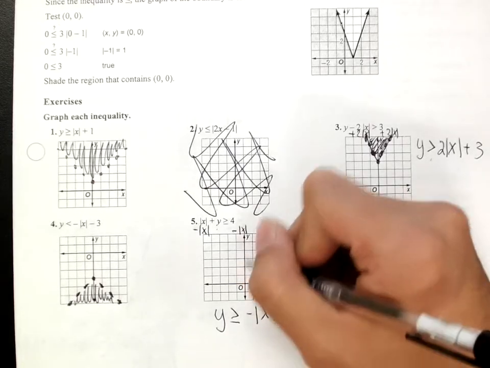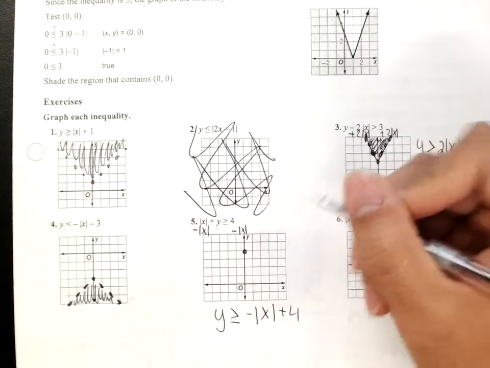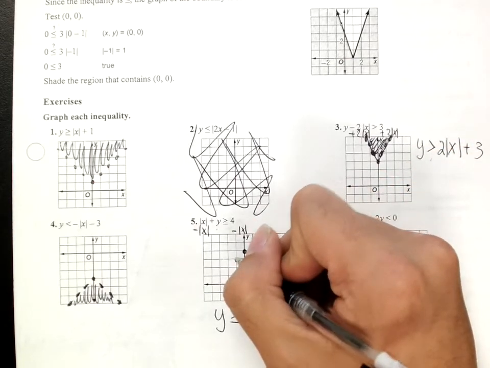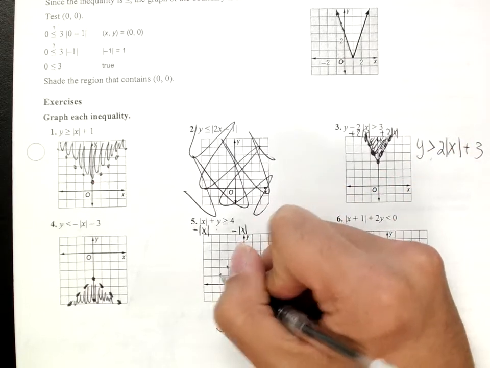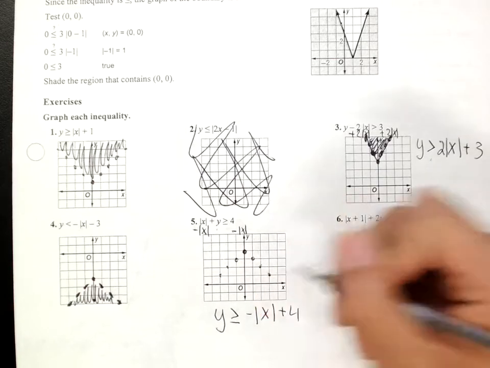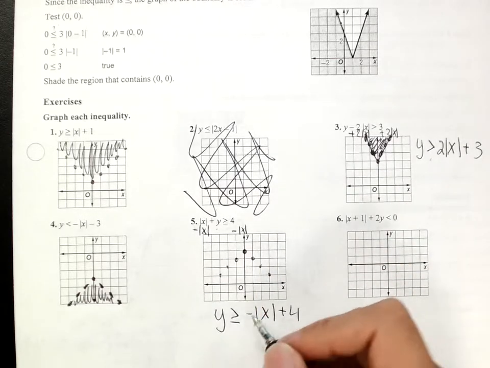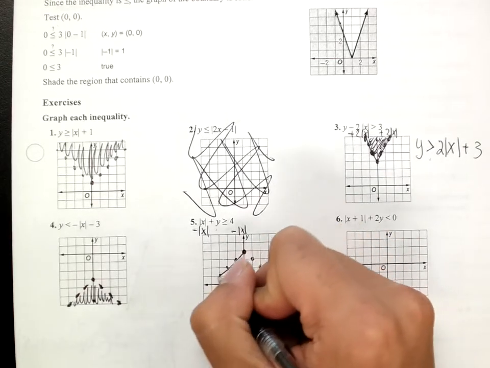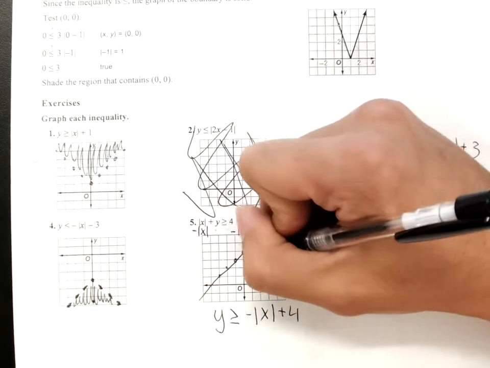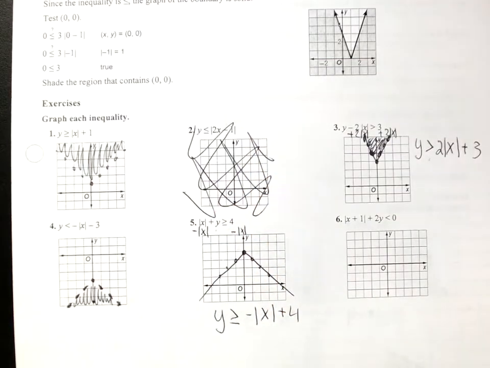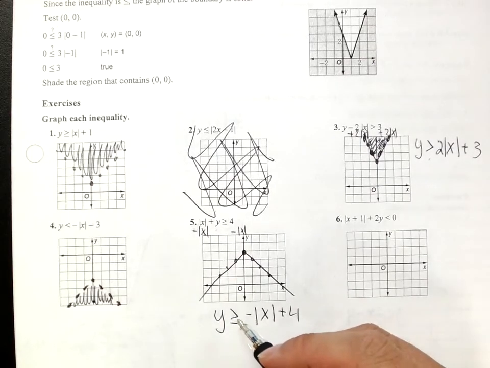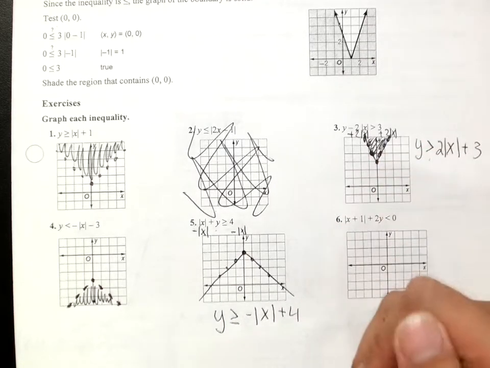If it's plus 4, I'm going up. And it's negative, so it's reflect, and I know it's 1, 1 both ways. Since it's equal to, I know it's a solid line. Y is greater than, so we're going to shade the top.